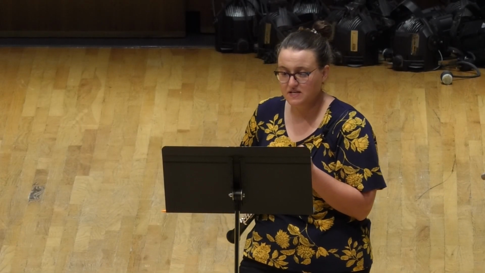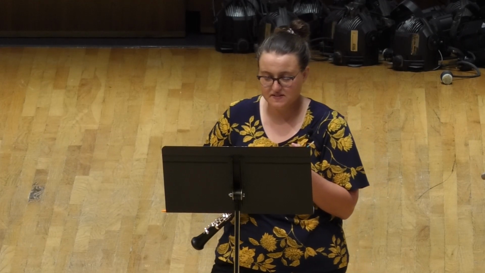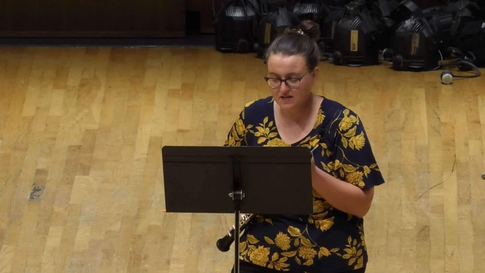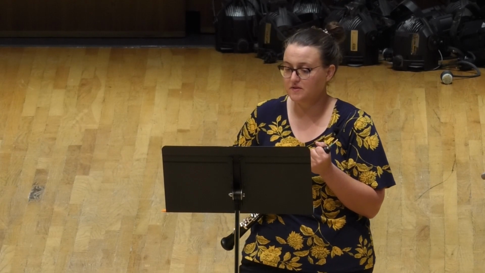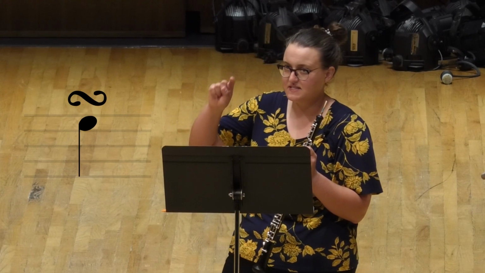In Barret's 10th of his 40 Progressive Melodies, we have a nice little tune. This piece has a couple of turns in it, which, if you're not familiar with those, is that sideways S symbol, which you'll see on the screen.